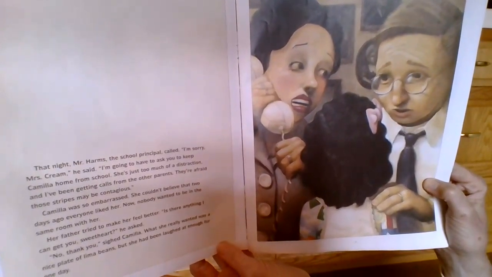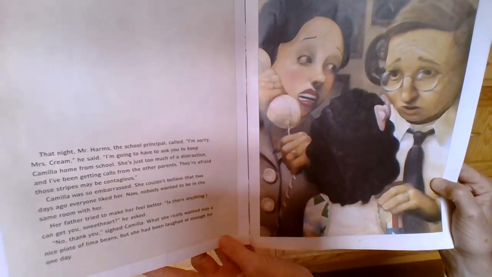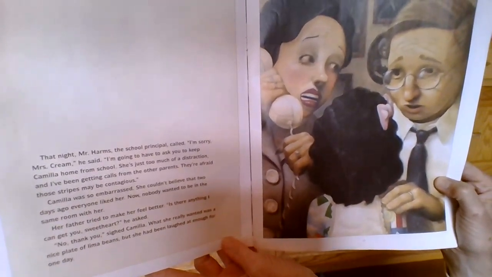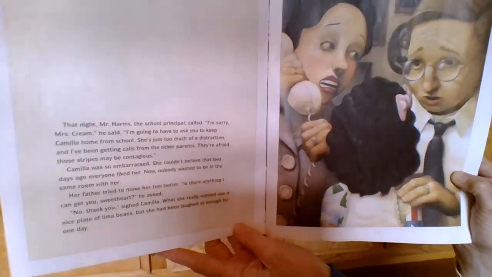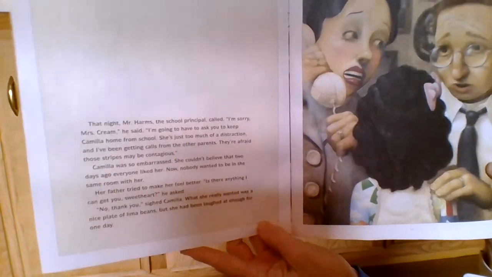Her father tried to make her feel better. "Is there anything I can get you, sweetheart?" he asked. "No, thank you," sighed Camilla. What she really wanted was a nice plate of lima beans. But she had been laughed at enough for one day.